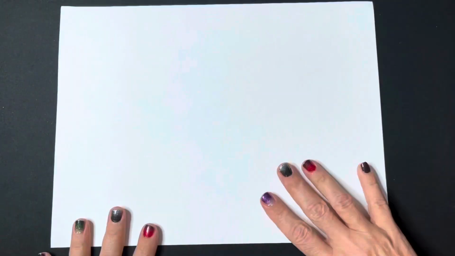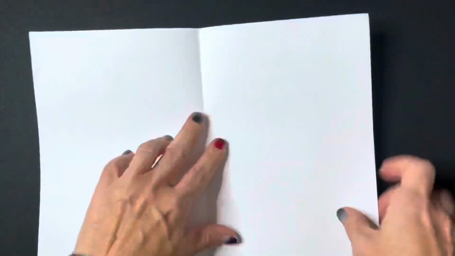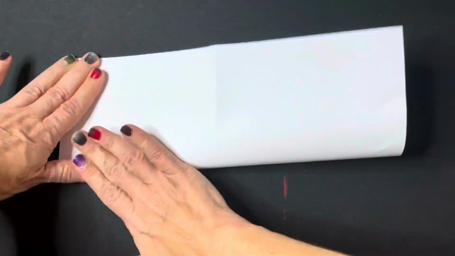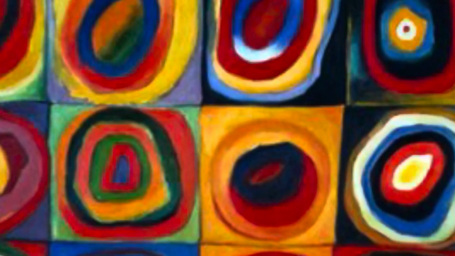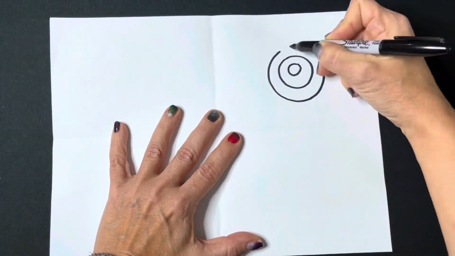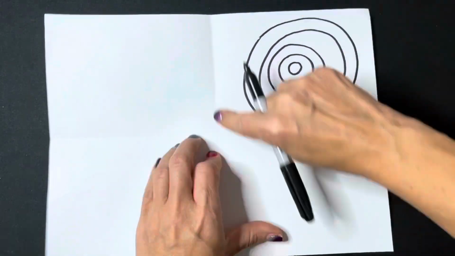Then, we created art inspired by Kandinsky. We started by folding our paper so that we would have 4 separate sections. And then, using our marker, or you would use a pencil, we drew concentric circles. That's one inside the other. And we filled our page with circles.